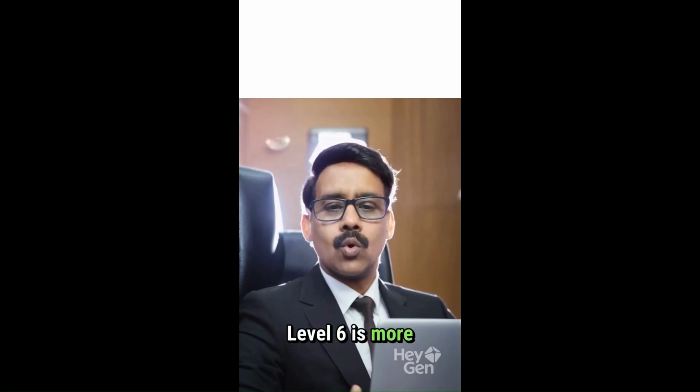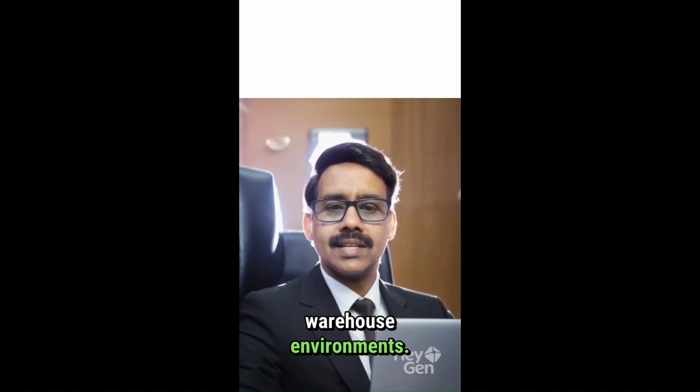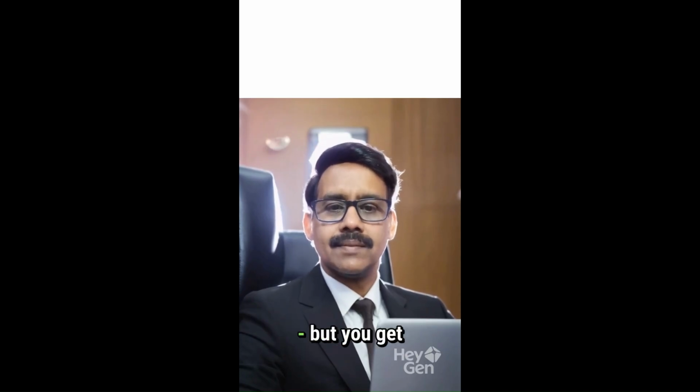Level 6 is more aggressive. This is my personal sweet spot for data warehouse environments. Oracle samples more data, takes a bit longer, maybe 200-500 milliseconds, but you get really accurate estimates. For most scenarios, this is the Goldilocks zone. Not too light, not too heavy, just right.